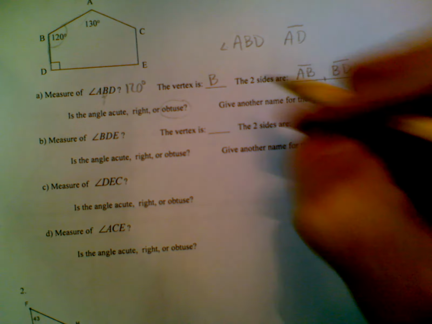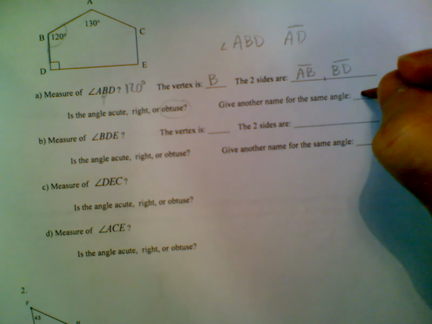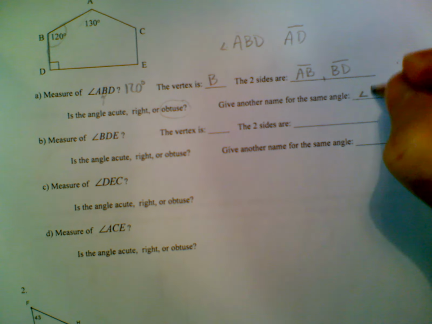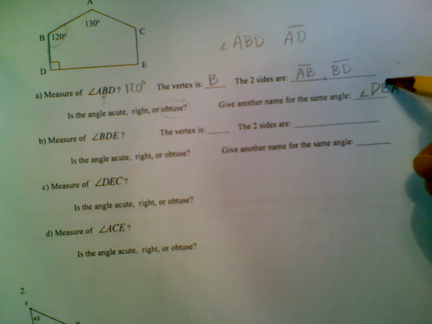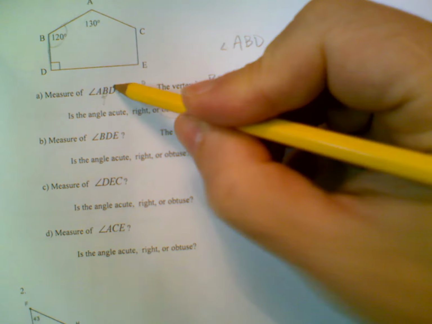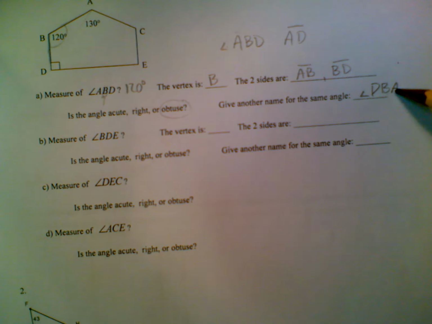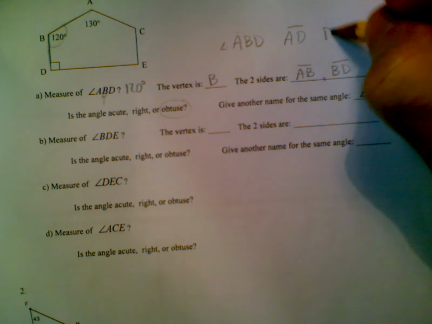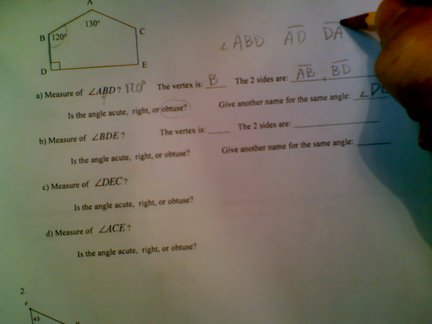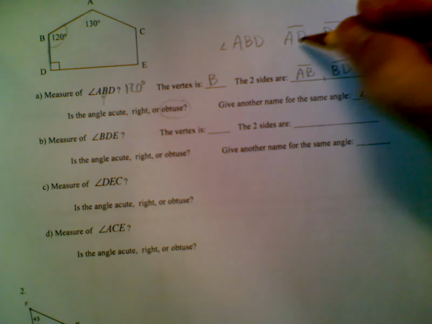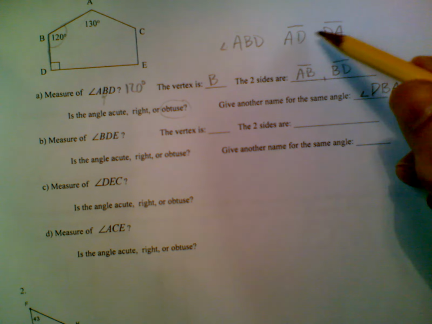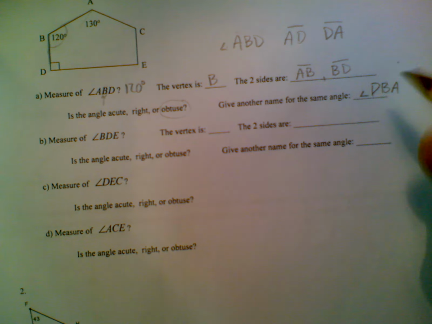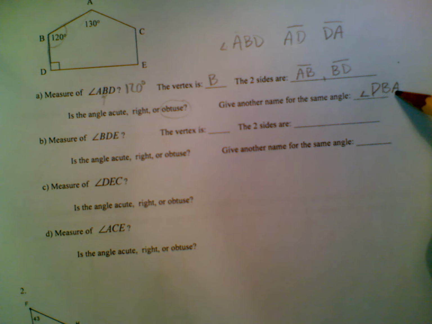Now, here's another name for the same exact angle. Angle symbol DBA. All right. B is still the vertex, but it does not matter whether the A comes first and the D last, or the D comes first and the A last. Just as we can turn around the letters in the order of a segment name, it really makes absolutely no difference at all what order the letters come in a segment name. But there should only ever be 2, right? And there should be 3 letters in the name of an angle.